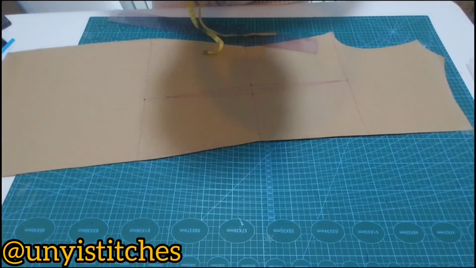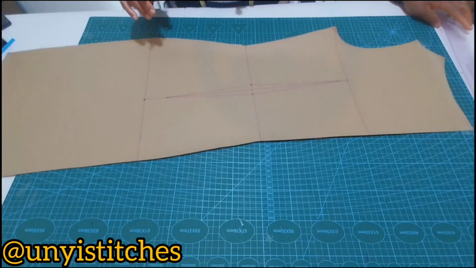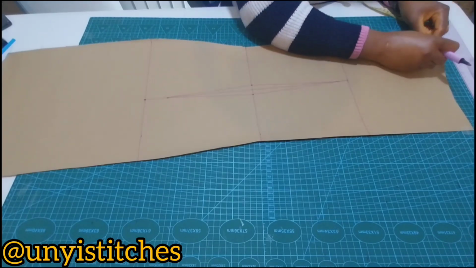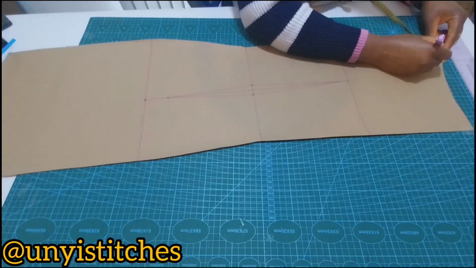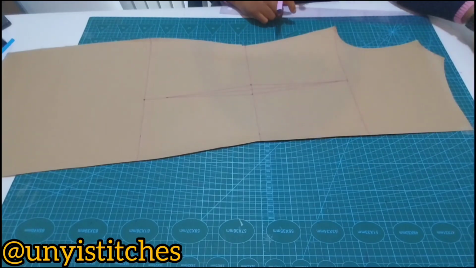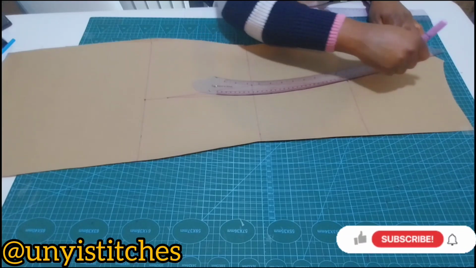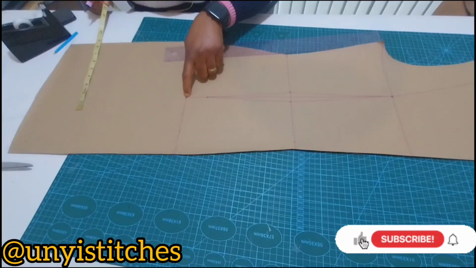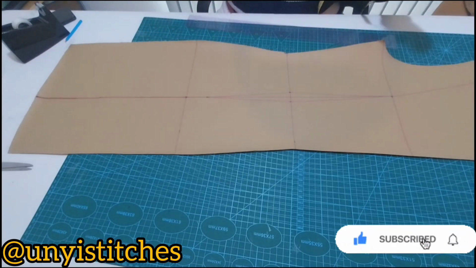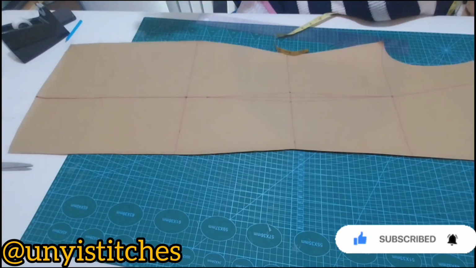So this is my back piece. I'll go ahead and do the exact thing that I did for my front. So coming to the shoulder, I'm going to mark 1 inch as well. I'll go ahead and connect it to this line, that line. I'll extend this line to the down part of the gown. Can you see?